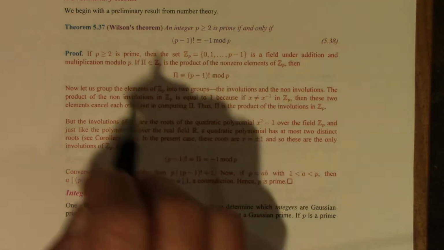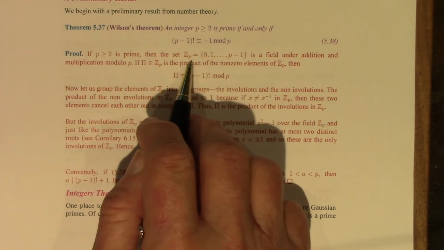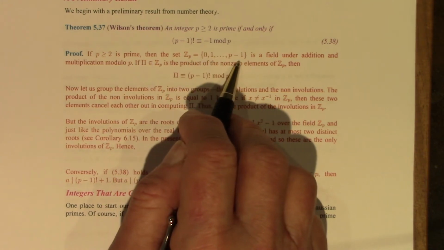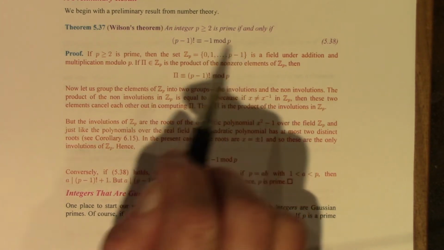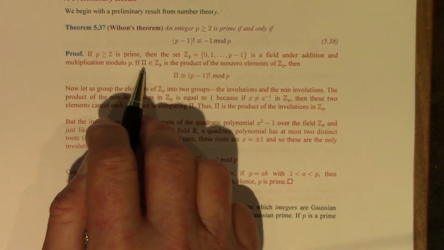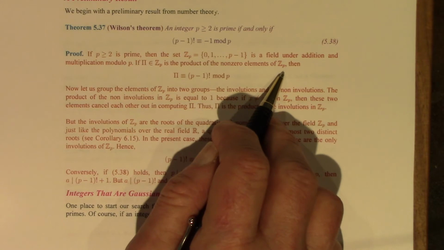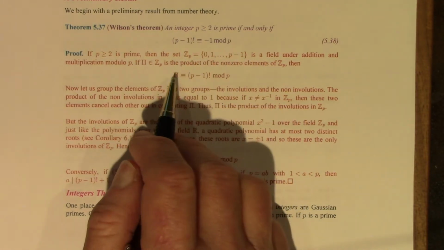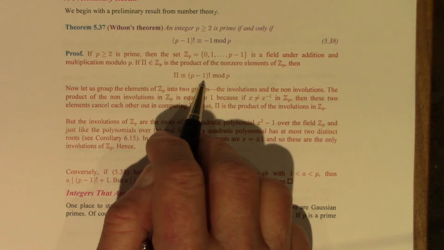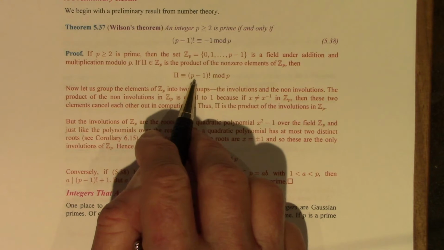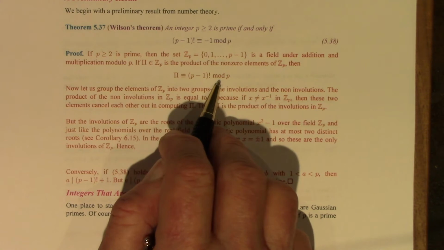As to the proof, if p is greater than or equal to 2 and prime, then this set, Zp, is a field under addition and multiplication mod p. If capital Pi is the product of the non-zero elements of Zp, then capital Pi is not quite equal to p minus 1 factorial, because that may exceed p. We have to reduce mod p to get it into Zp. So this is a congruence.